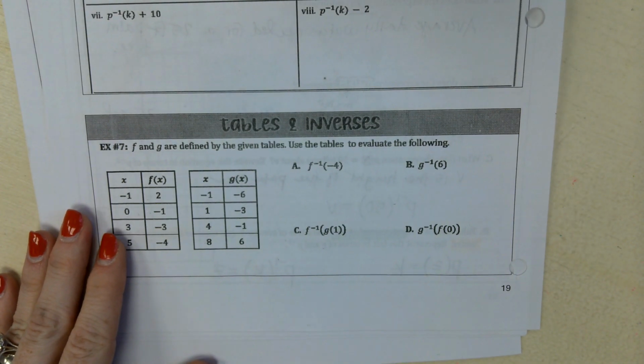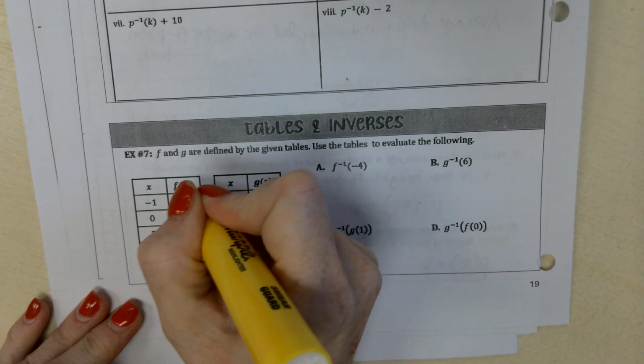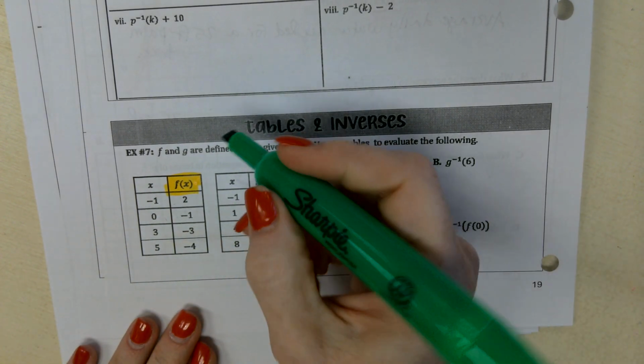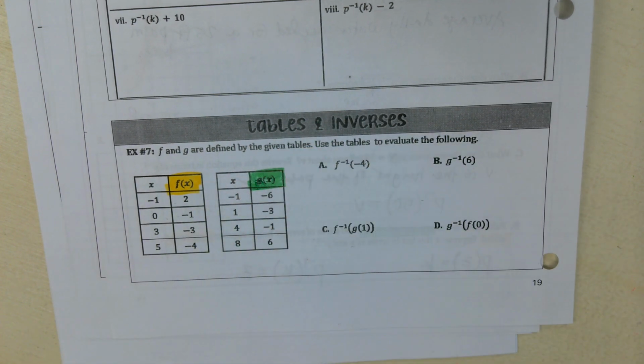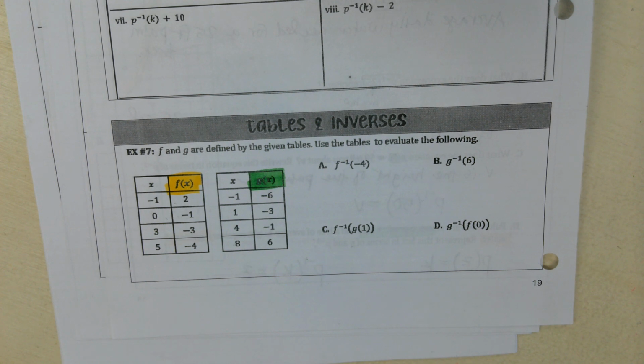Okay, we're going to drop down to the very bottom of page 19 and look at these tables. I am given function f of x and function g of x, and I'm asked to evaluate each one of these. Now, for an inverse, what have I done with my x and my y?